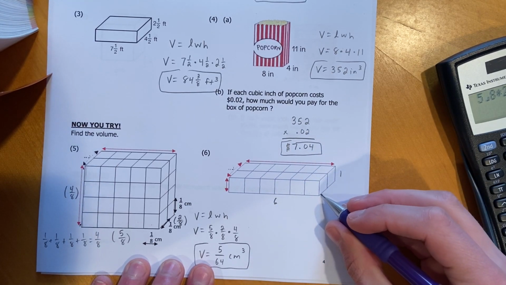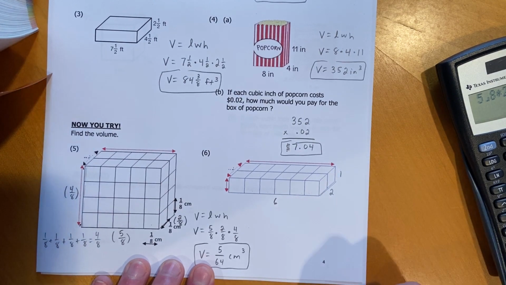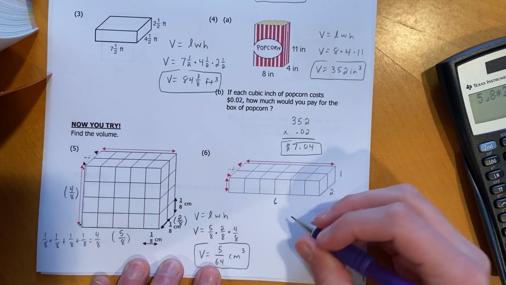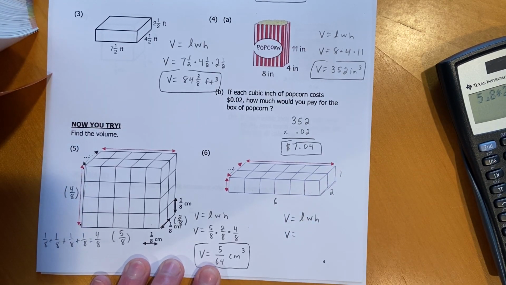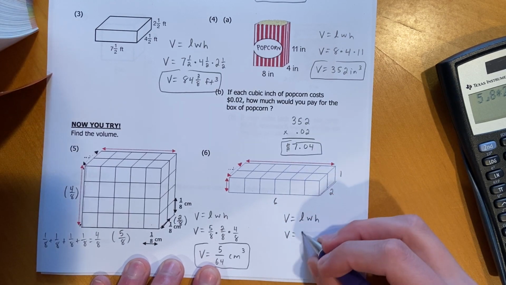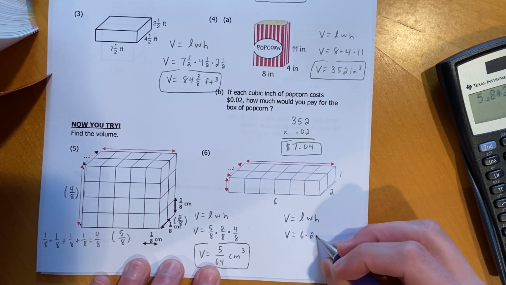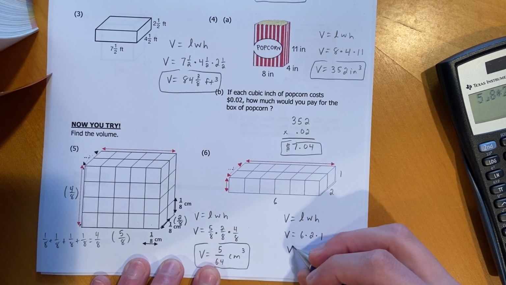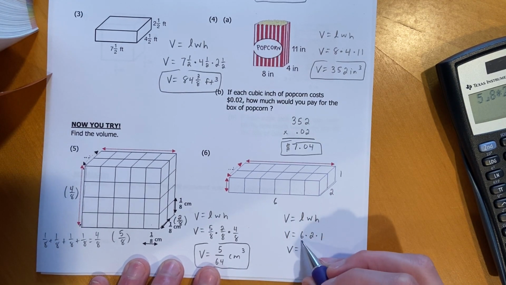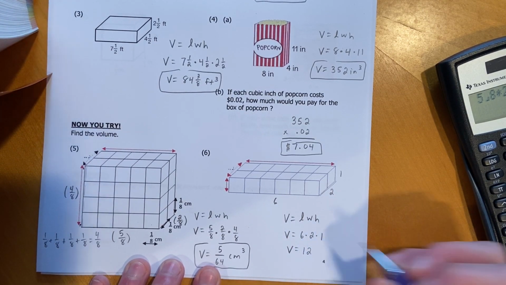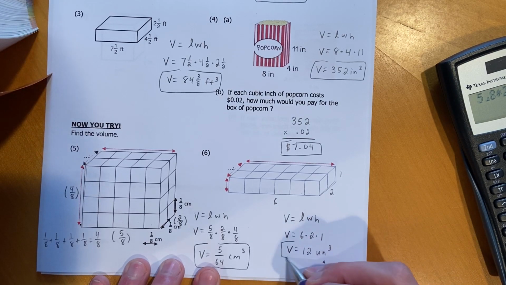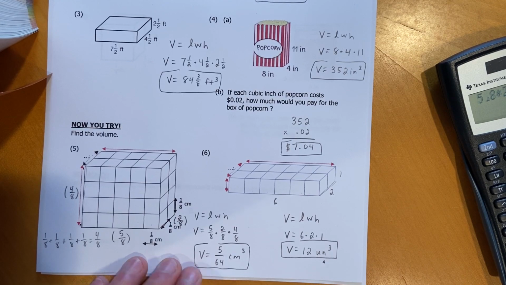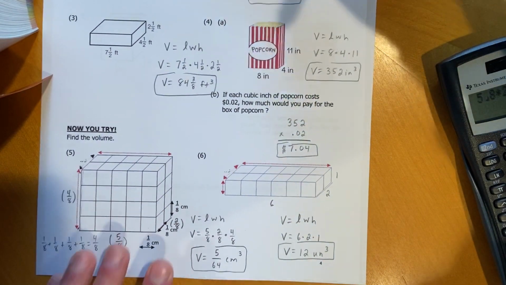The width is 2 units, and the height is 1 cube unit. Volume equals length times width times height. Volume equals 6 times 2 times 1. Don't think I need the calculator for that one. 6 times 2 is 12 times 1 is still 12 cubic units. Awesome. Next page.